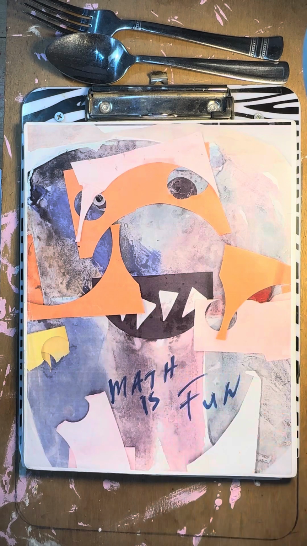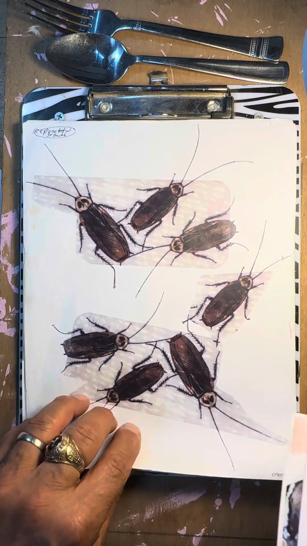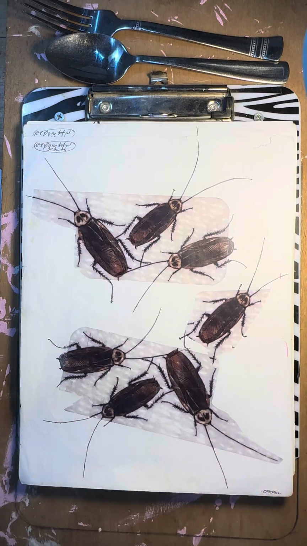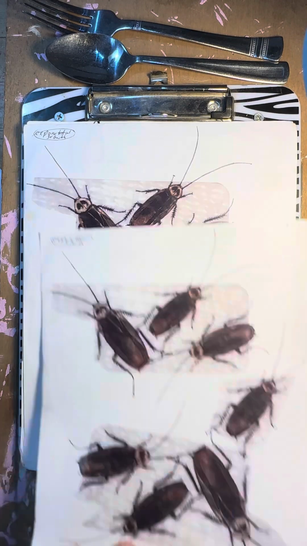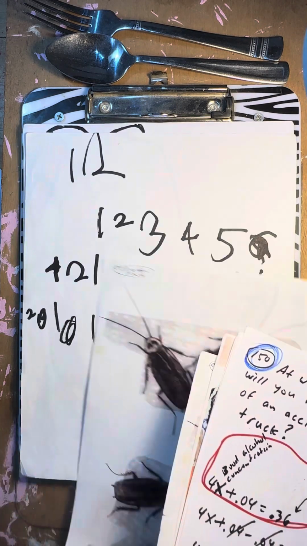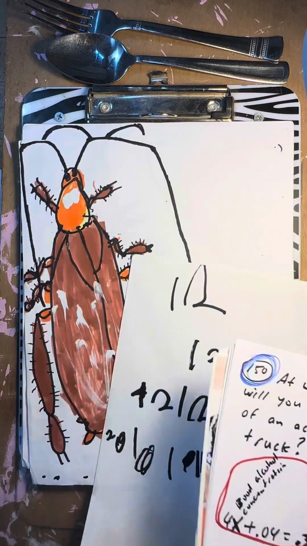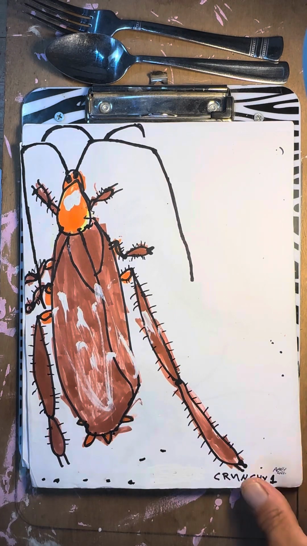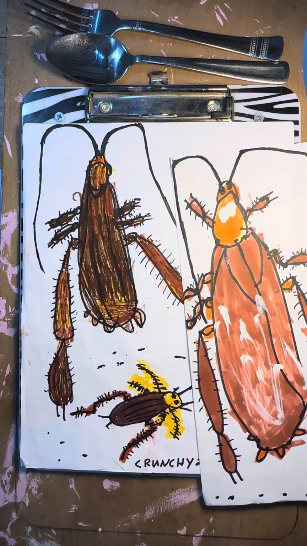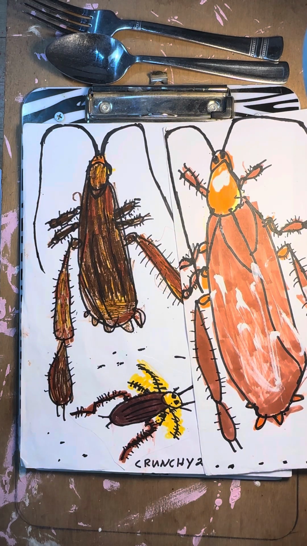This one, Last Monster. Nah, it's fun. How about this one? They're pretty scary. 1, 2, 3, 4, 5, 6, 7. Yep, that's scary. How about this one? That's scary too. And 7, 7. That's scary right there. Crunchy 1. He's a pretty scary guy. How about Crunchy 2 and 3? Oh, they're scary too.